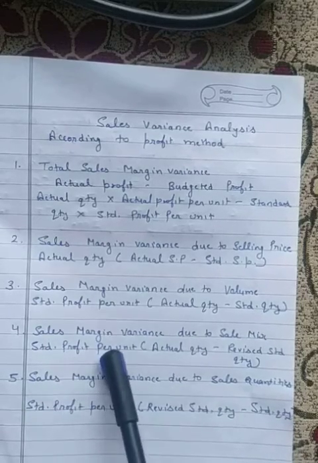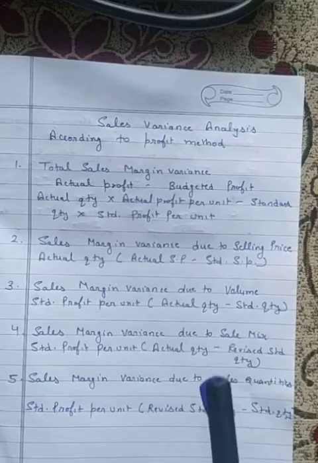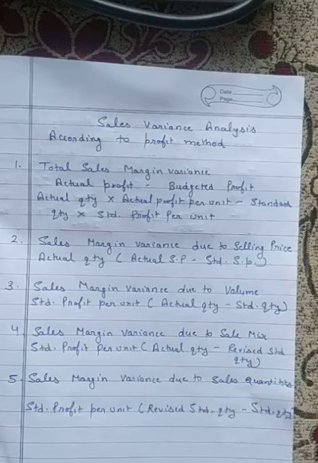Next is the sales margin variance due to the sales mix. To calculate it, first of all, you have to calculate the revised standard quantities. How will you calculate the revised standard quantity? I have already discussed in my previous lectures how to calculate these. You have to multiply the standard quantity of a particular product with the total actual quantity and divide it by the total standard quantity, and you will get the revised standard quantity.